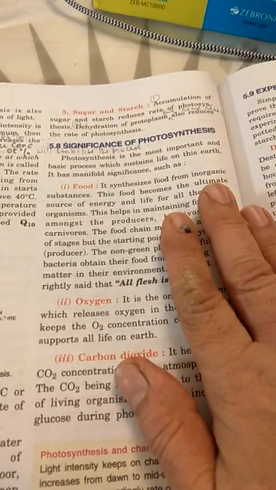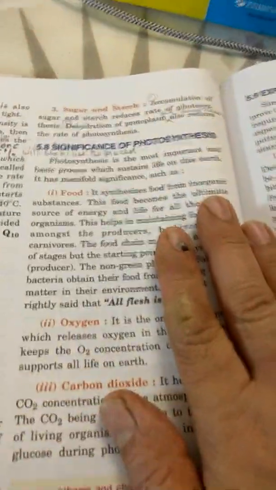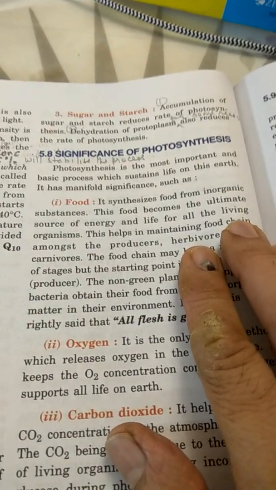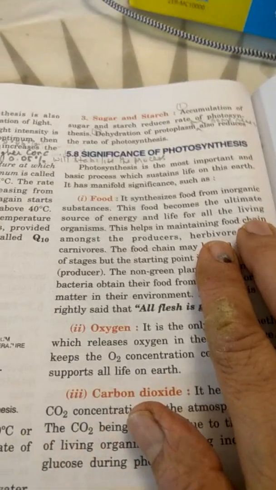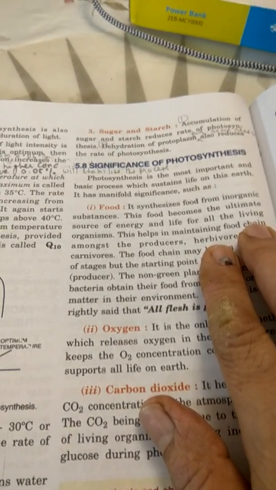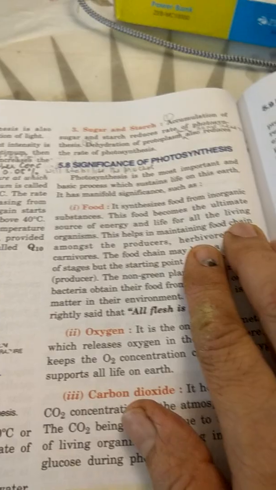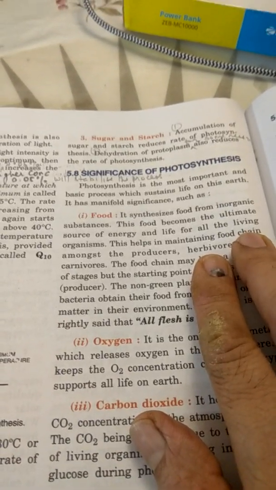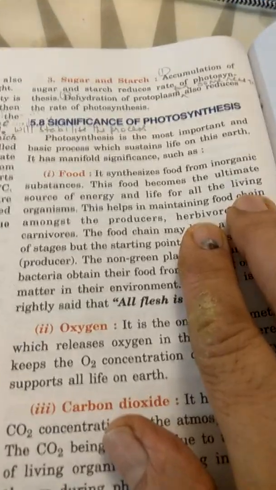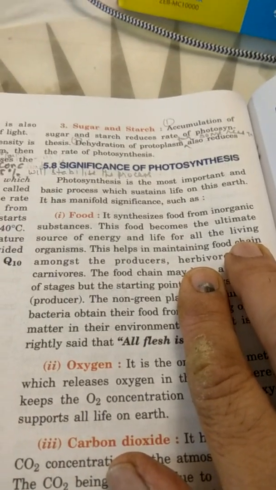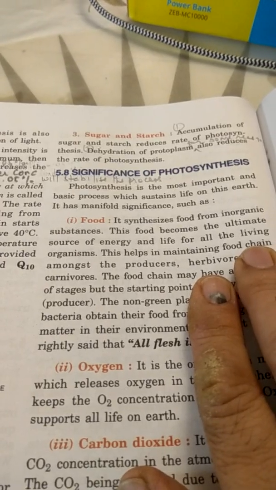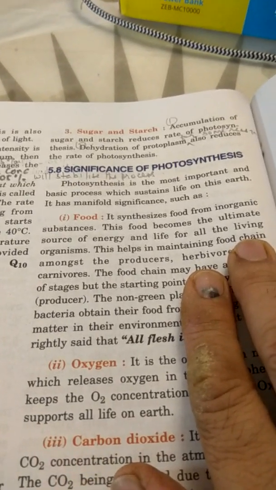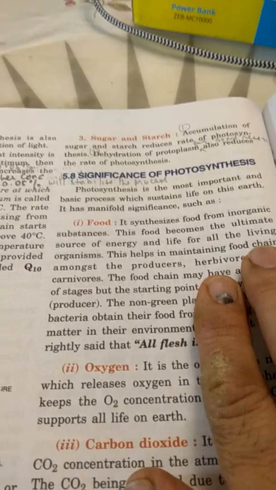Then sugar and starch. Accumulation of sugar and starch reduces the rate of photosynthesis. Already the leaf cells are loaded with sugar and starch, so the rate of photosynthesis will decrease. Second is dehydration of protoplasm for some reason. That is, if the protoplasm is dehydrated, the water content is low. This also reduces the rate of photosynthesis.